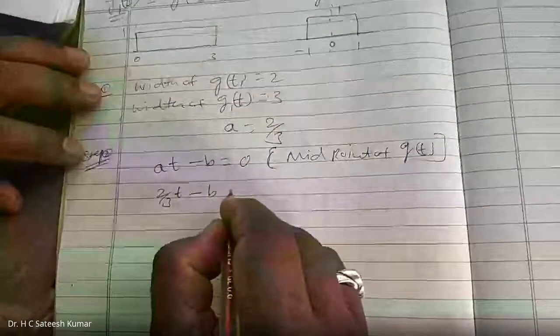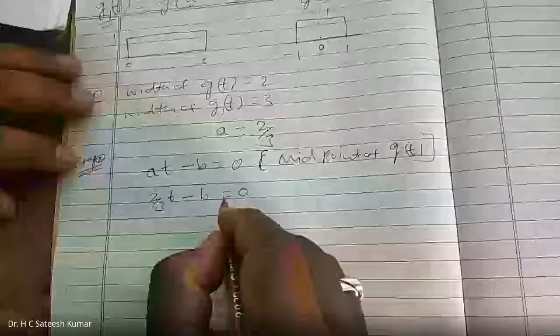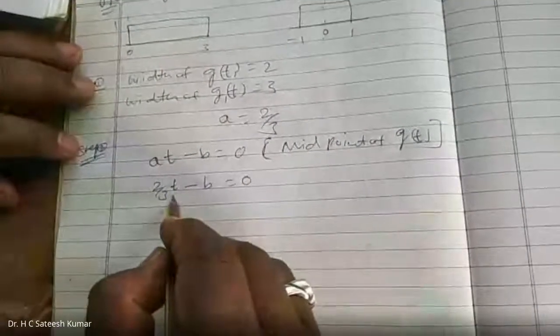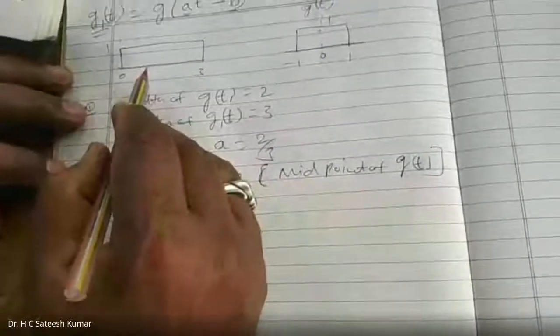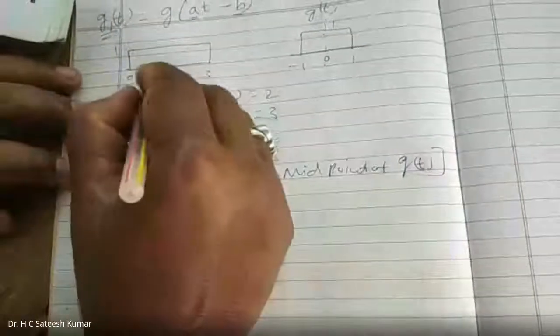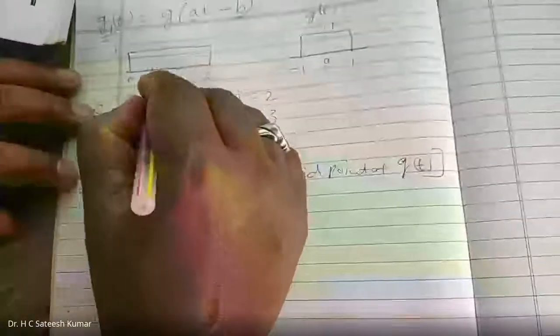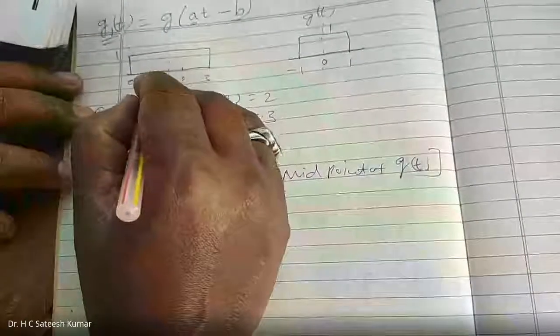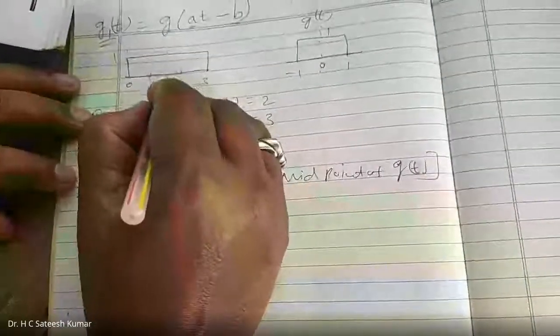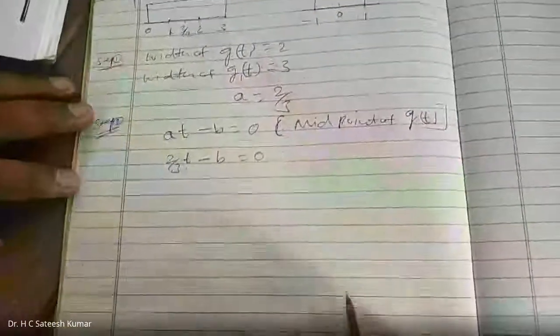2 by 3 t minus B is equal to 0. Okay. Now, where should it be? What is the present center point of this one? The center point is 0, this is 1, this is 2, this is 3. The center point is 1.5, which is nothing but 3 by 2. Substitute that value.